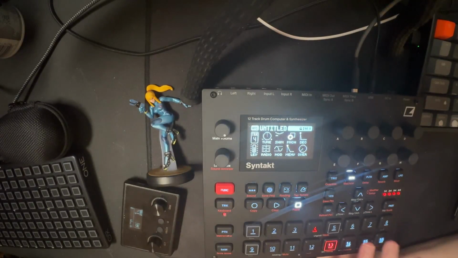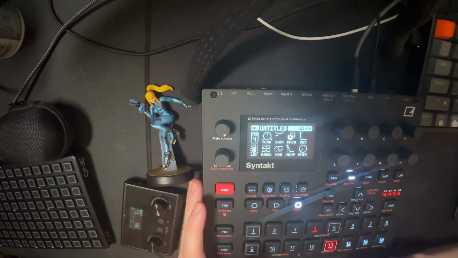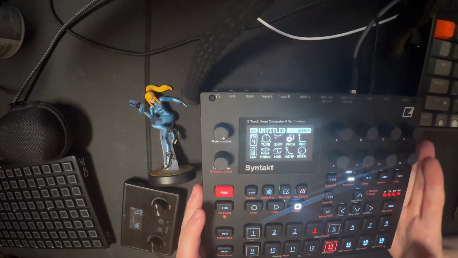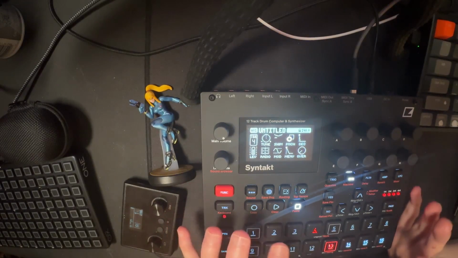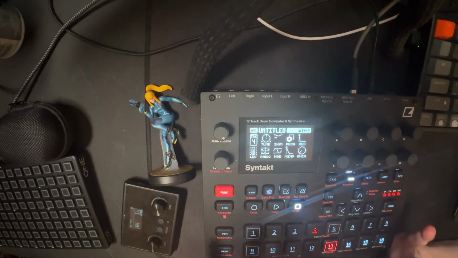We have a cool little trap beat that I'm going to play slash pseudo perform for you, because I'm most likely going to make a lot of mistakes. But I want to talk about some of the advanced features that I found and some cool little workflow tricks that I think will help you take your Syntakt production to the next level.